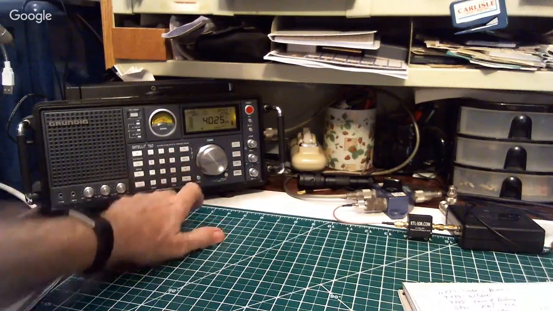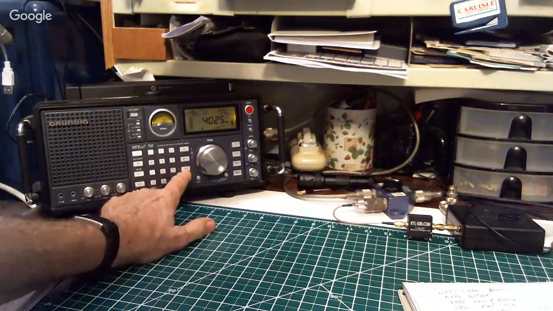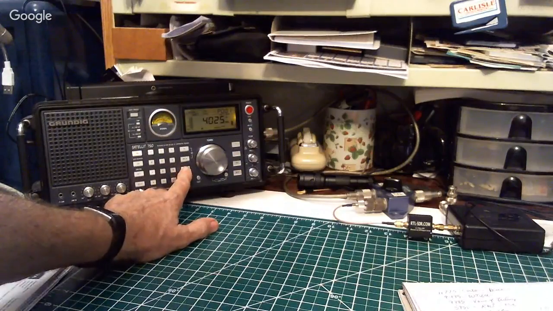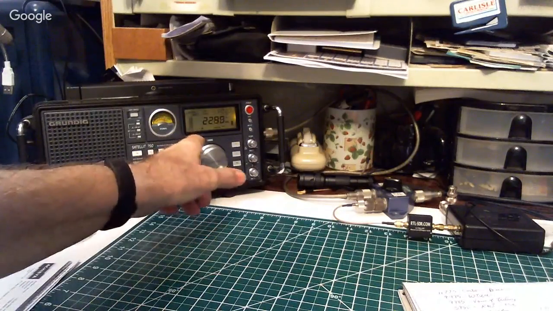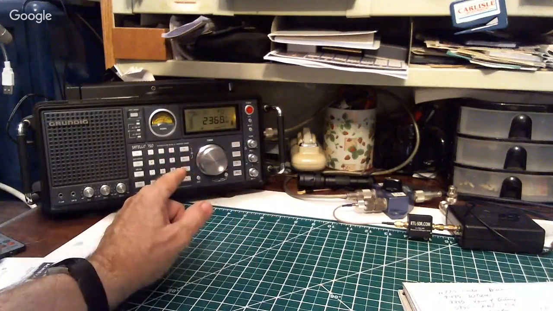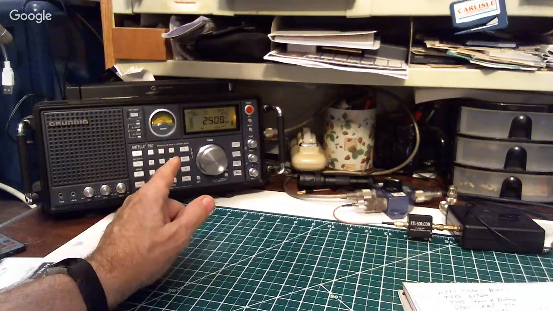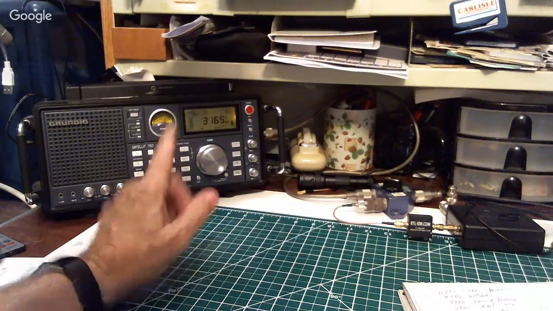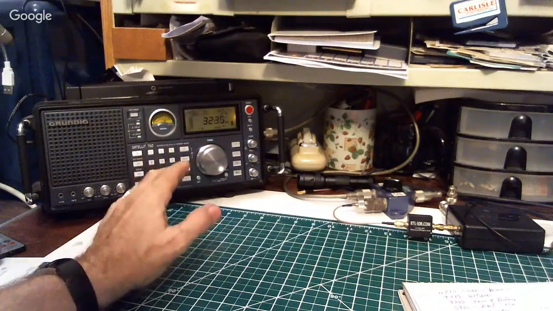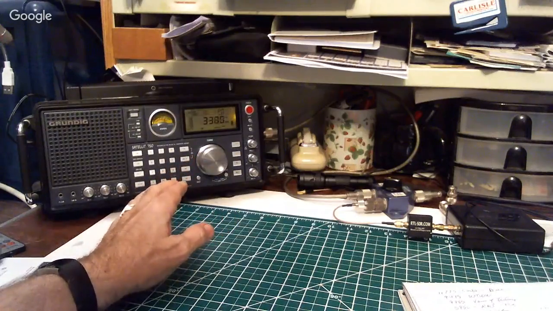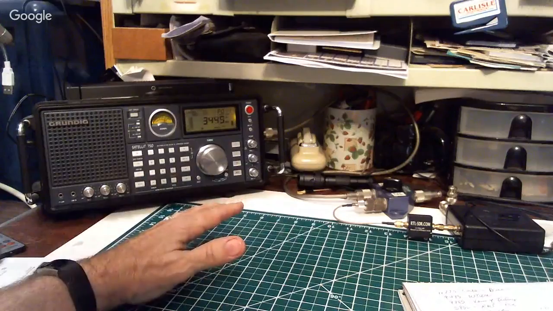So what it does, and I'll do it right now, is you push and hold that button, and it will scan through the various, I believe it's just international broadcast bands. So here we go. There, now it's scanning. It started at 2.2 something, 2.3, 2.4, 2.5, and it jumped up because it's only scanning international broadcast bands. I don't know any way of getting around that to scan all of the HF band.